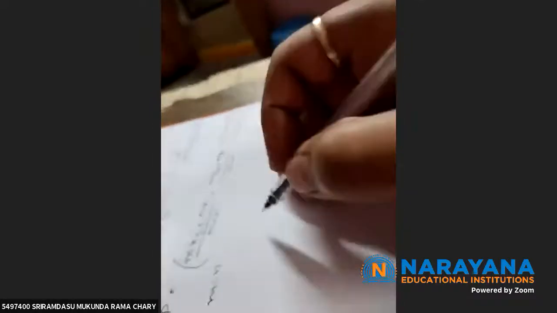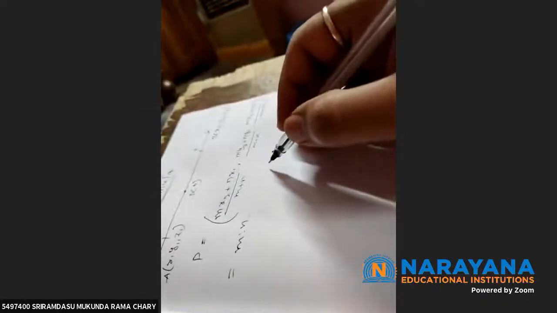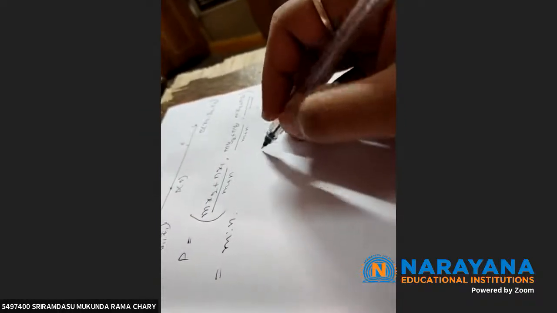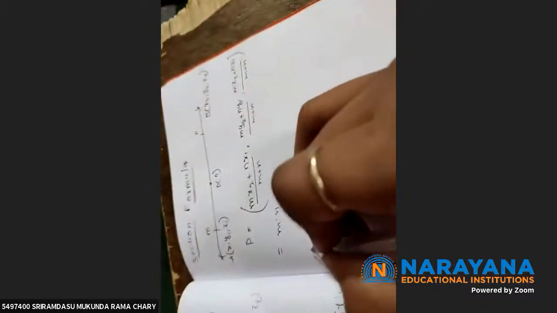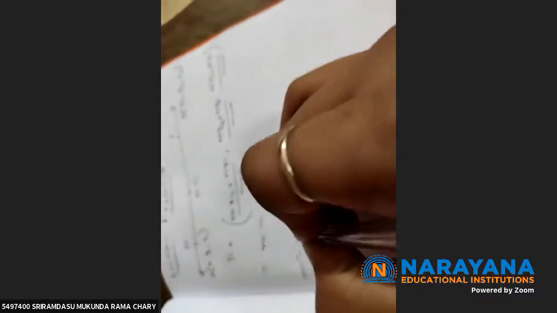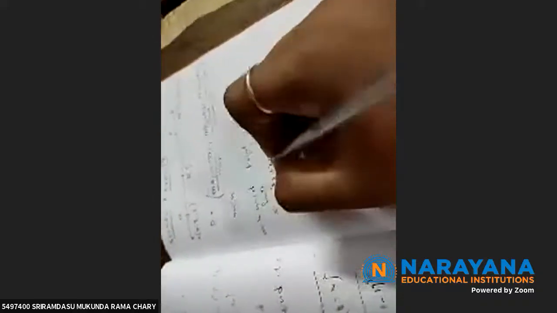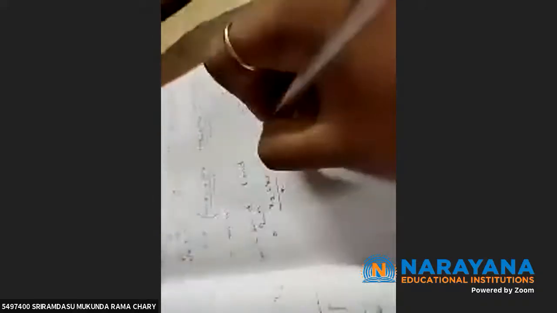Now, another formula is there, and we have to see the midpoint also. Midpoint equals, for 2D figures, x2 plus x1 by 2 comma y2 plus y1 by 2.